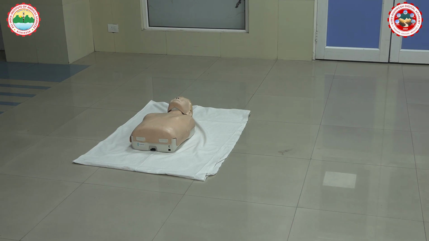BLS is the foundation of emergency medical care. It can mean the difference between life and death in situations such as cardiac arrest, choking, drowning, or severe trauma. Early intervention significantly improves the chances of survival and reduces the risk for long-term complications. Now we'll demonstrate a BLS scenario.